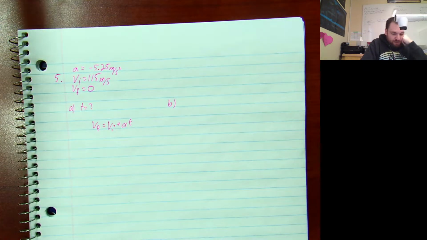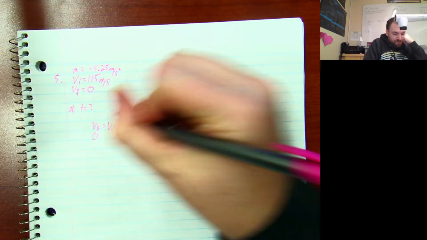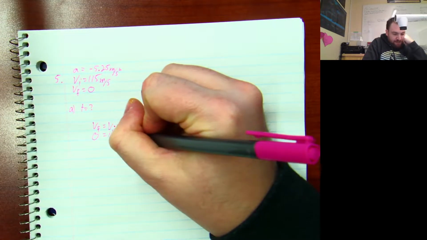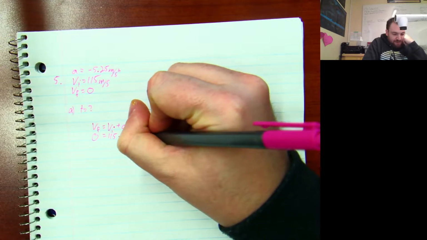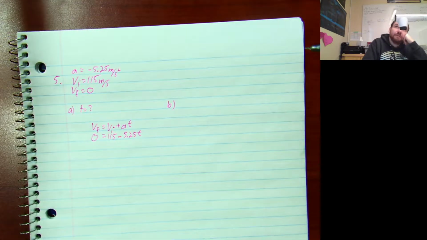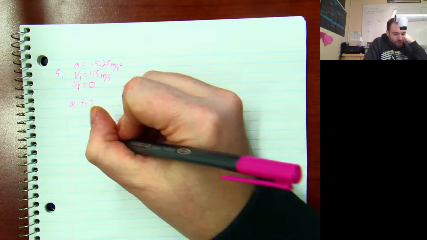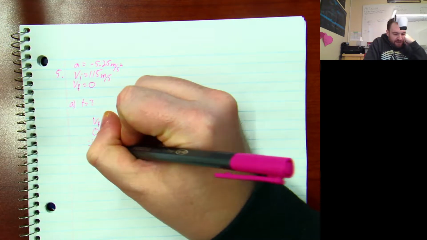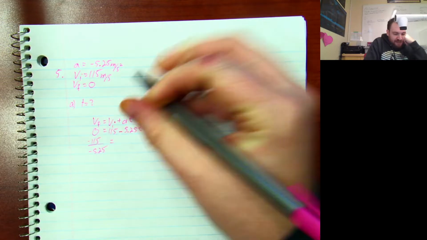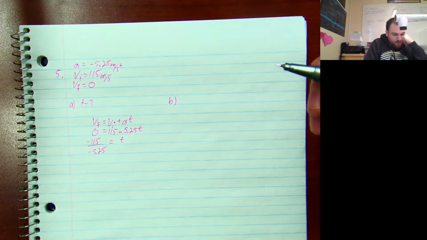Well, sounds like that would work to me. So that's going to be 0 equals 115 minus 5.25 t. No, the other one's squared. So we're going to subtract 115 over. We're going to divide by negative 5.25, and if I'm not mistaken, that's 12.